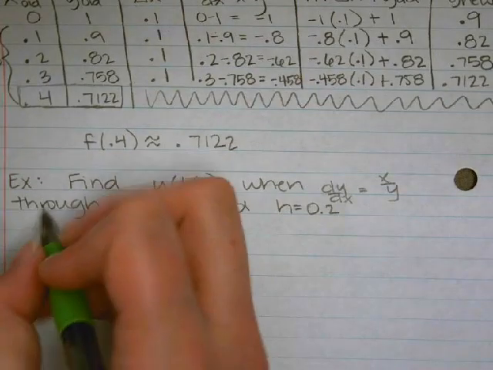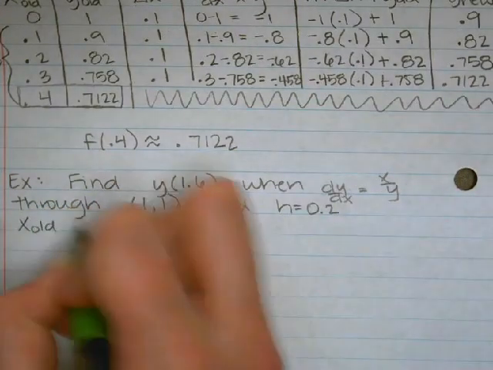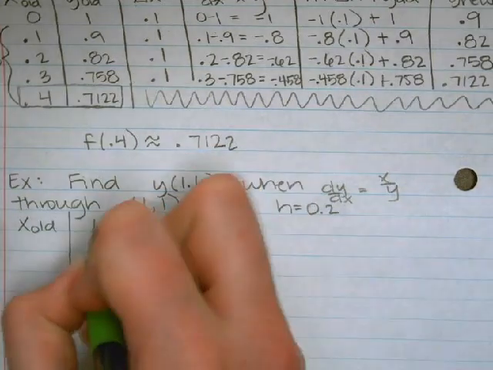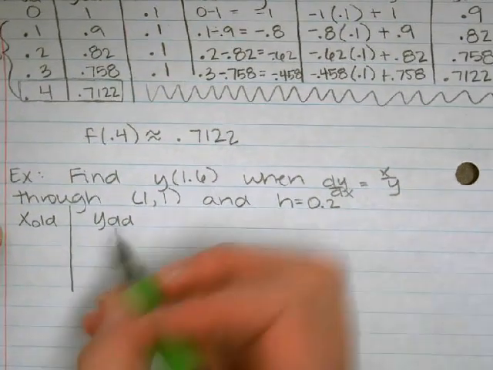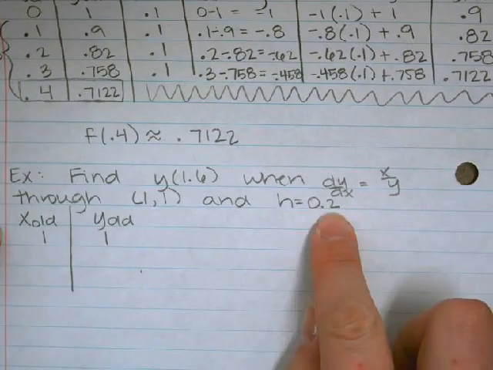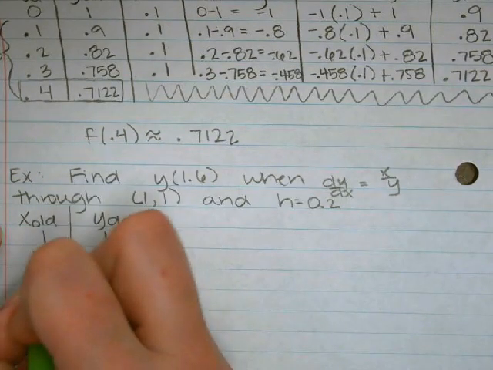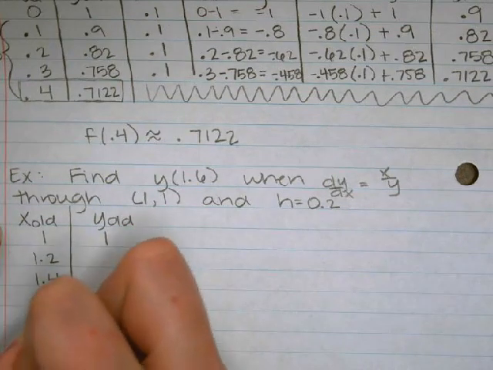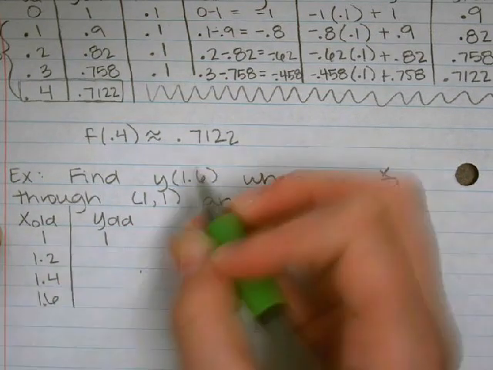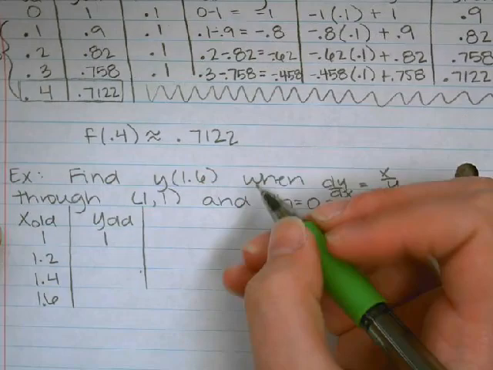All right, so I'm going to make my table. X old, y old. I'm going to go ahead and figure out how big my table should be. So I have the point 1, 1. I have an h value of 0.2, so I've got 1.2, 1.4. I'm going to 1.6. All right, so I know that's where I'm going to stop.